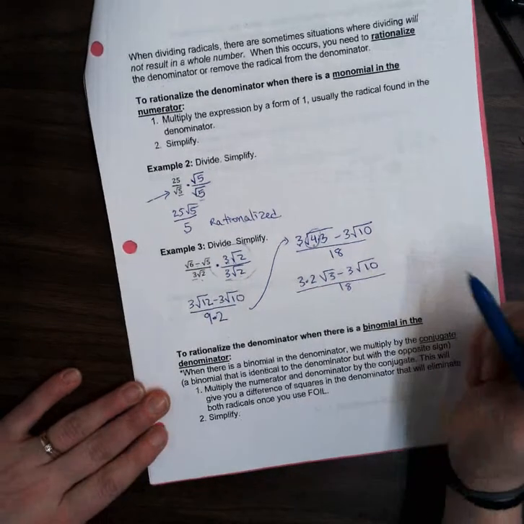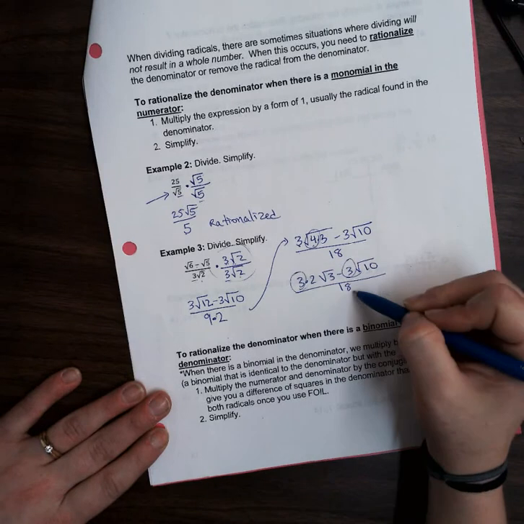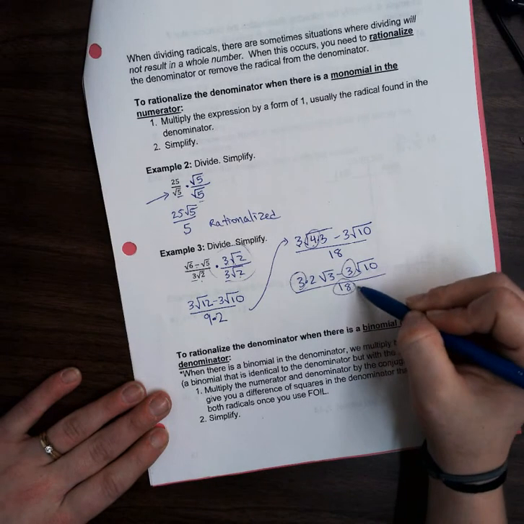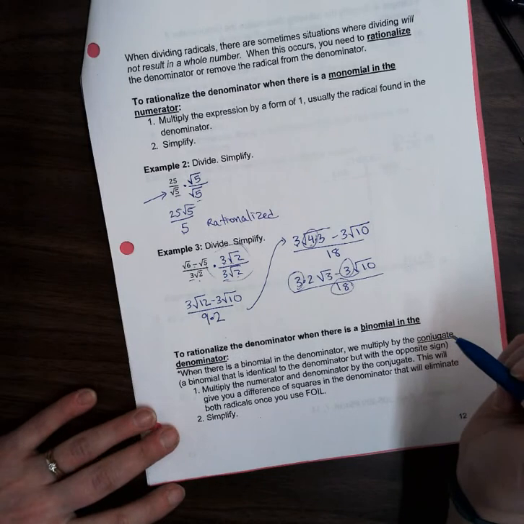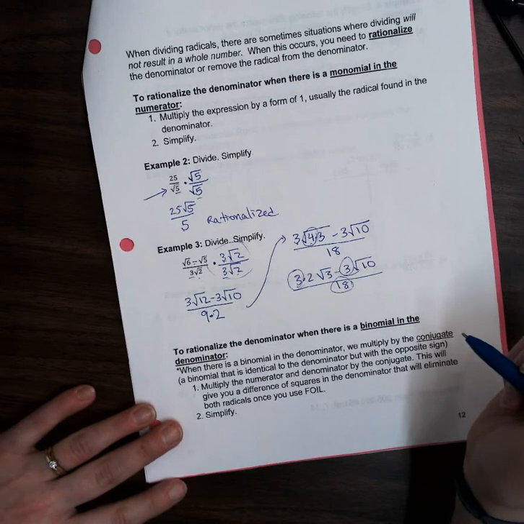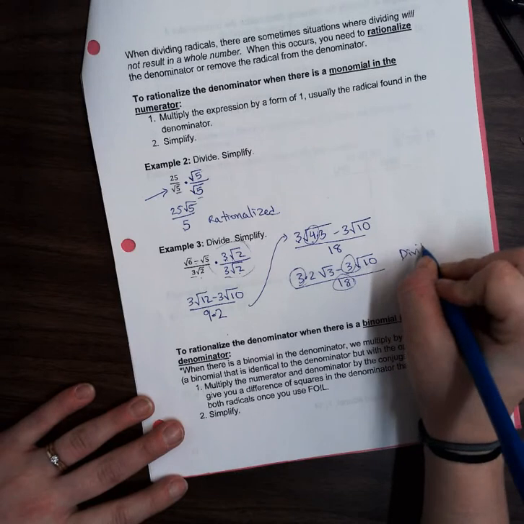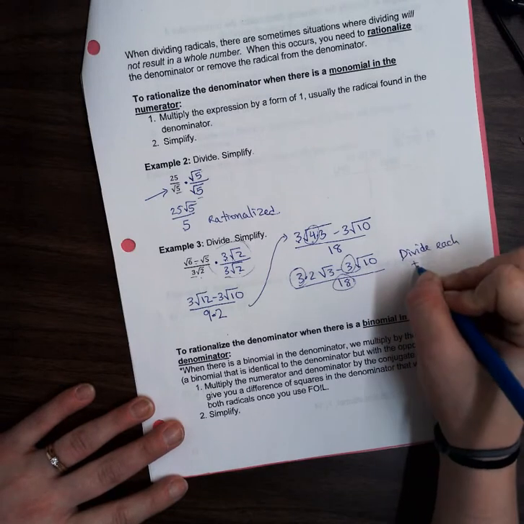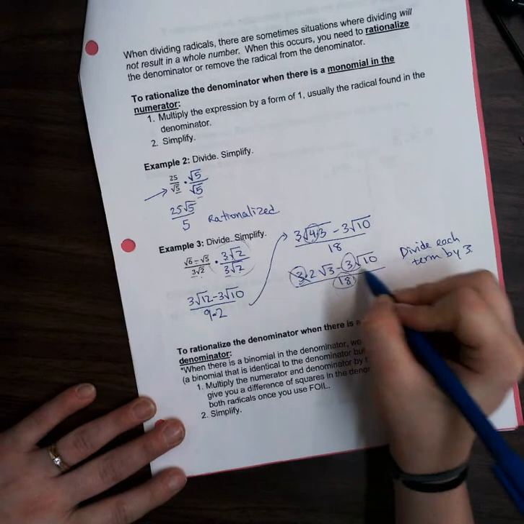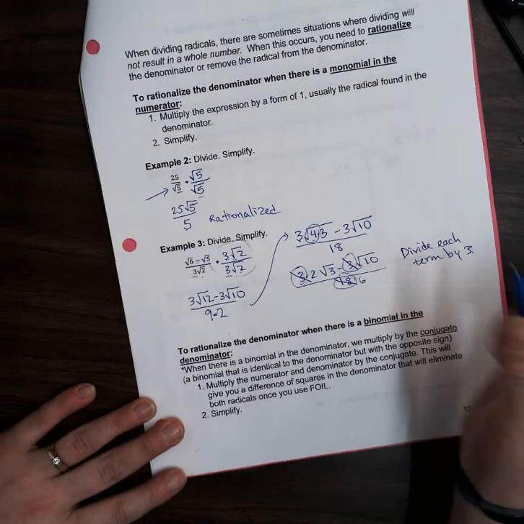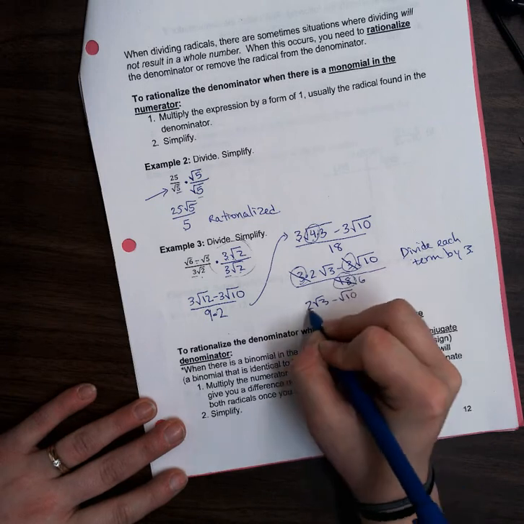And notice that we have 3 here, and we also have 3 that multiplies to 18, a common factor. So what we can do is divide each term by 3. When we do that, we get 2 root 3 minus square root 10 over 6.